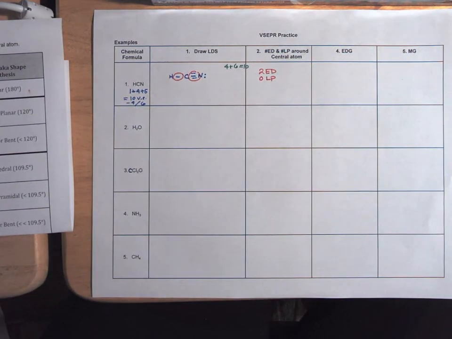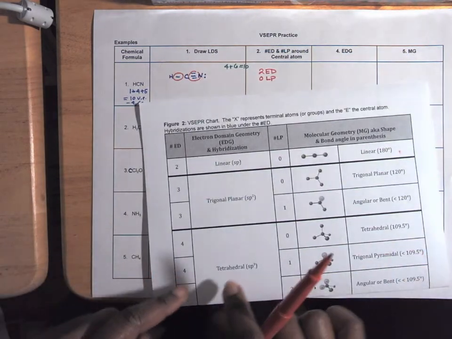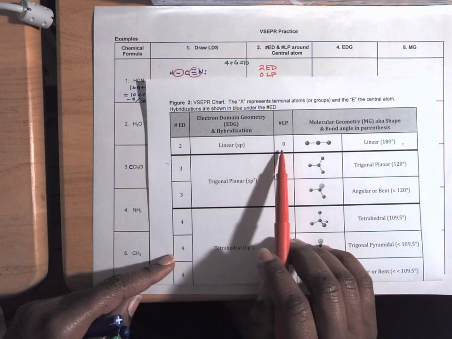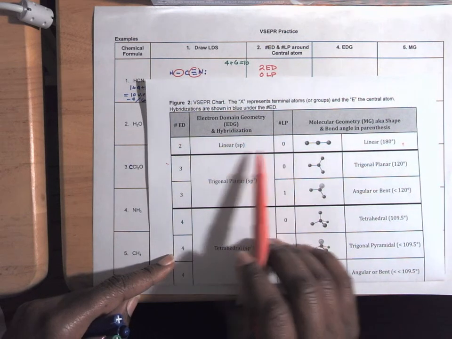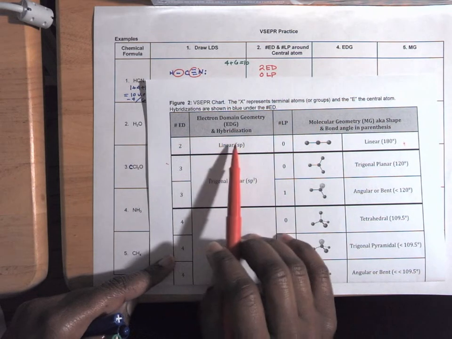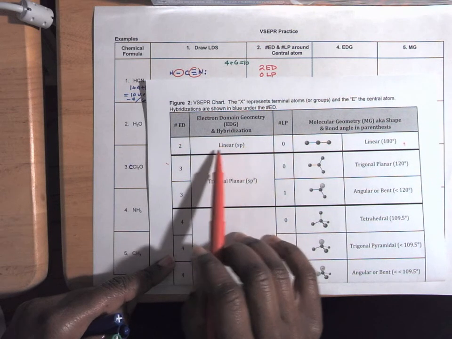Okay, so now my next step is to determine my electron domain geometry and molecular geometry. All right, and this is where that chart comes in. If you have 2 electron domains and 0 lone pairs, then for electron domain geometry, back up, it's just determined by the number of electron domains. So we have 2 electron domains, the electron domain geometry is linear.